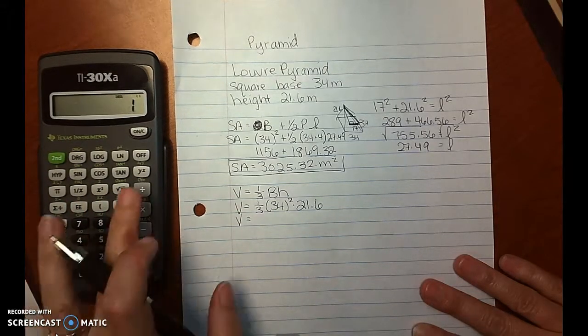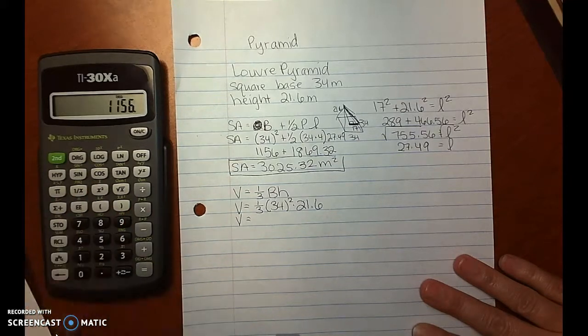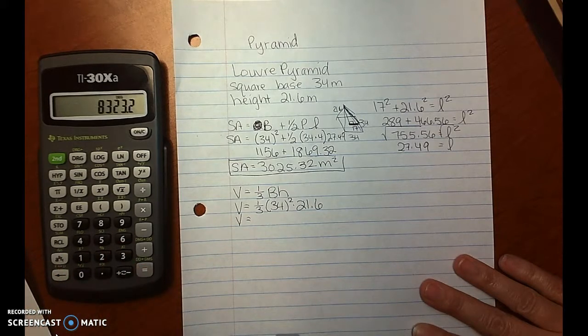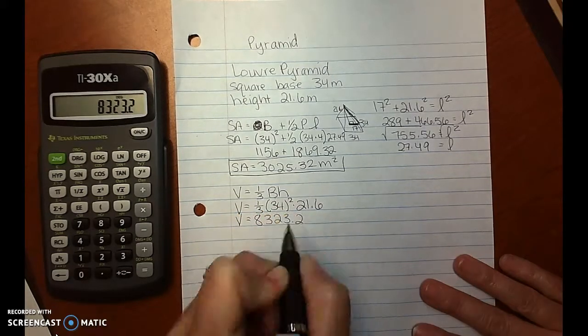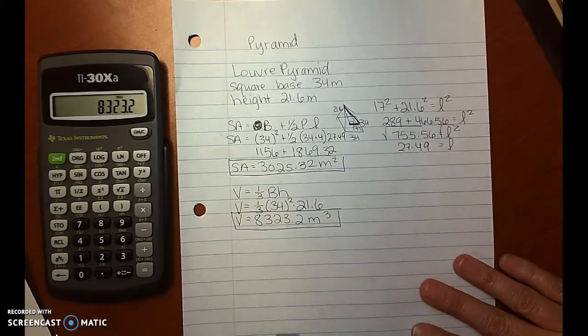So I'm going to have 1/3 times 34 squared times 21.6, and that's going to give me 8,323.2, and this is going to be meters cubed, and that's going to be my volume.